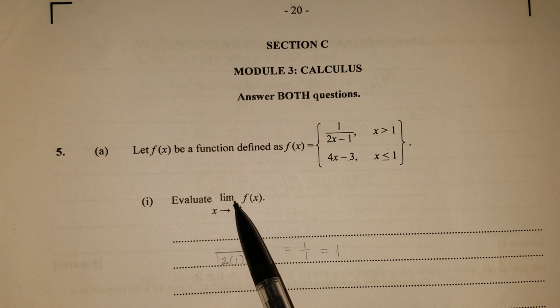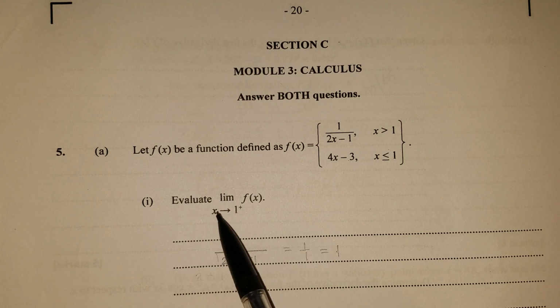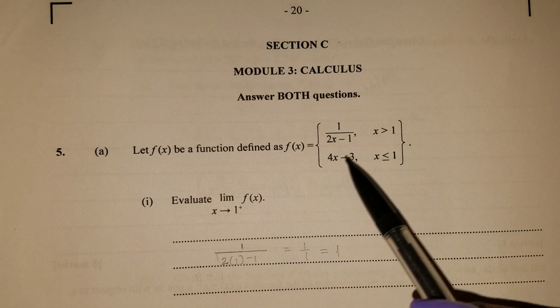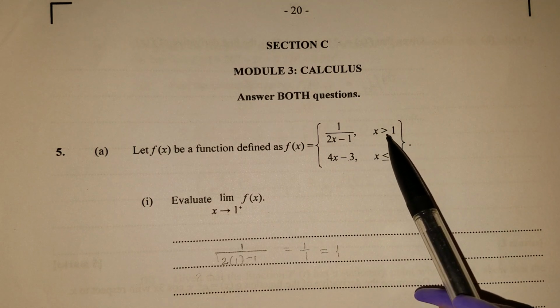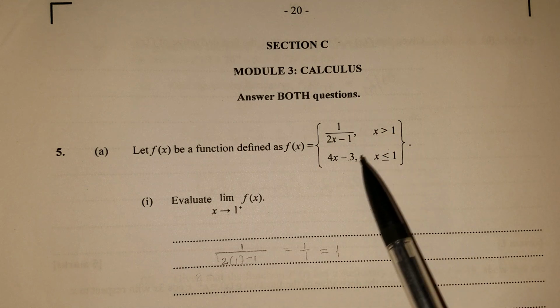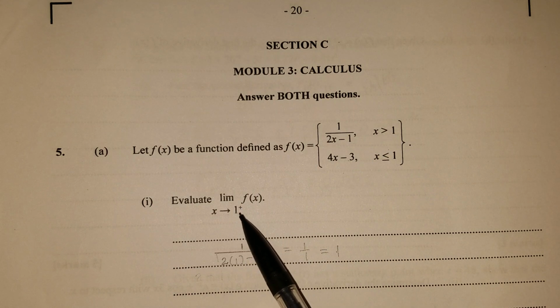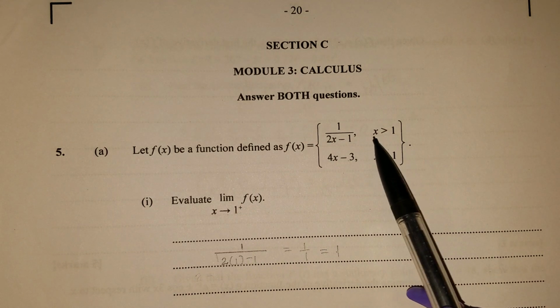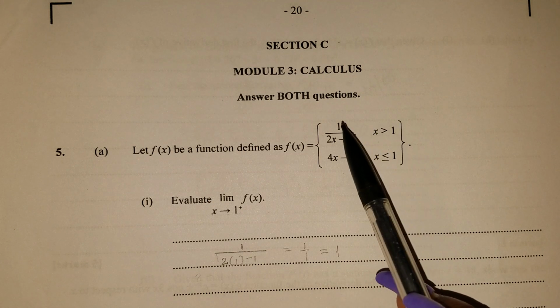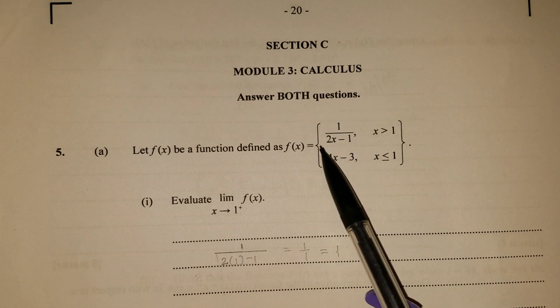Part 1 wants us to evaluate the limit as x approaches 1 from the right. Since this is the right limit, we're looking at the values that are greater than 1. So we'll go to our function and see which domain we'll use for when the values of x are greater than 1. And it was this top one, because this is saying x is greater than 1, so this is the domain we will use.